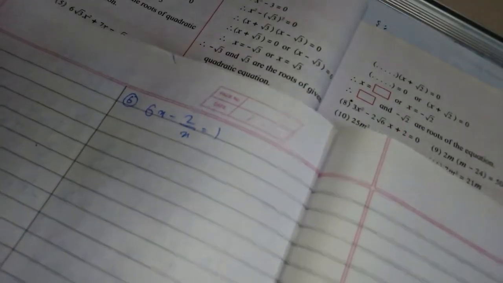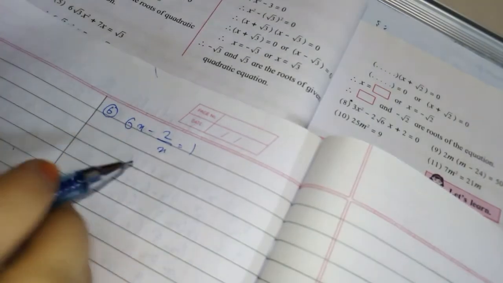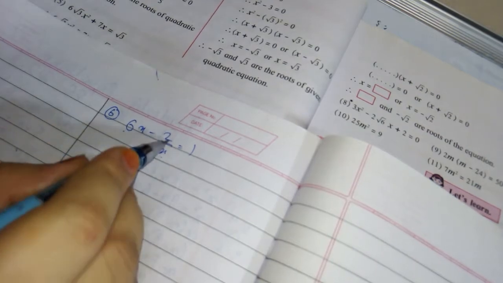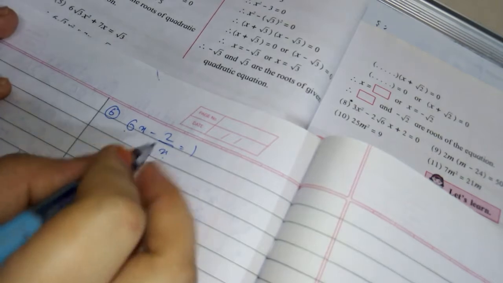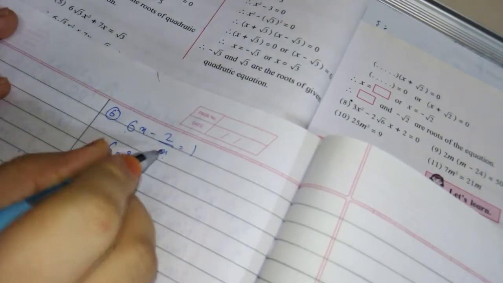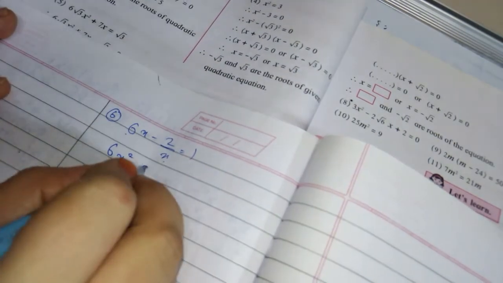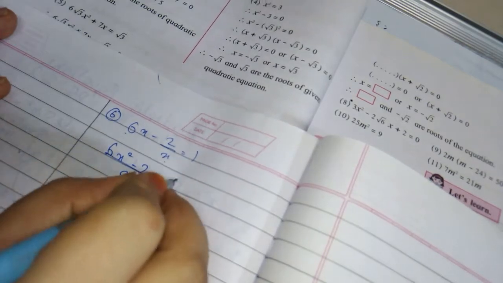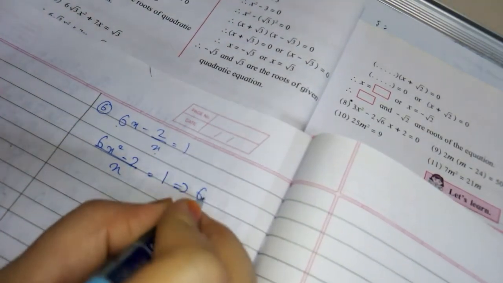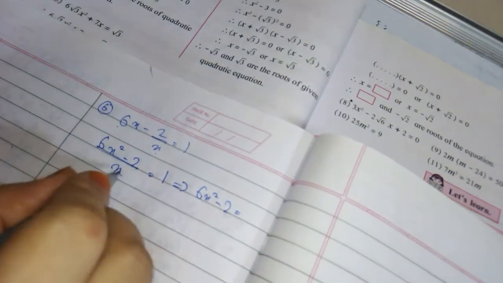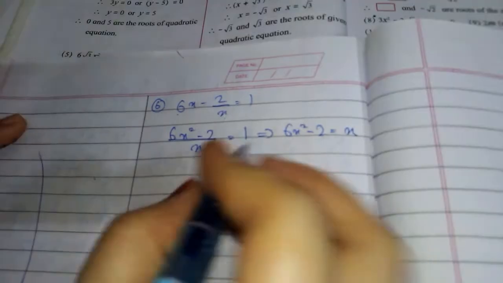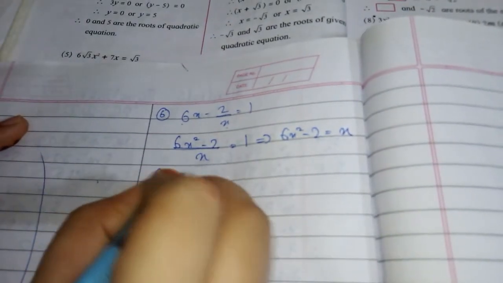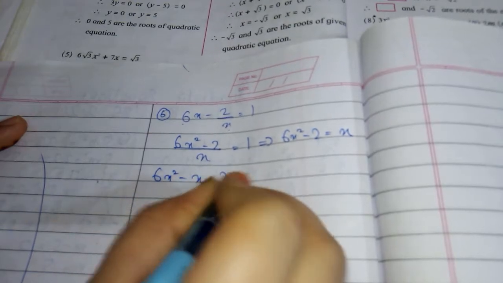Alright, now let's solve question number 6. Question number 6 is 6x − 2/x = 1. So here again we will take LCM. On taking LCM it will be (6x² − 2)/x = 1. Okay, so it becomes 6x² − 2 = x multiplied by 1, which is x. Now just rearrange the equation. It becomes 6x² − x − 2 = 0.